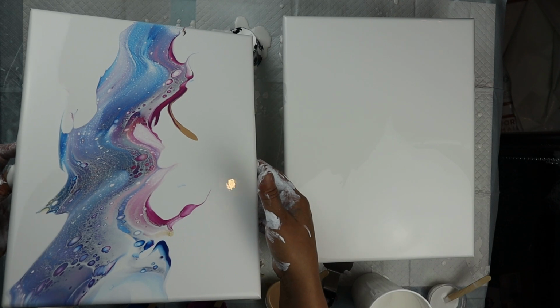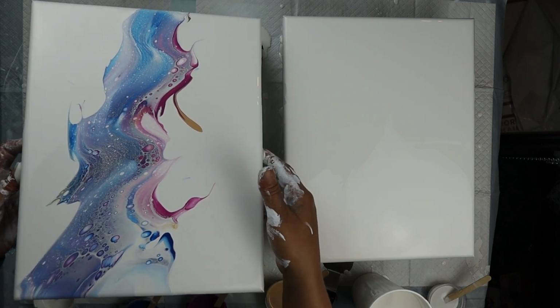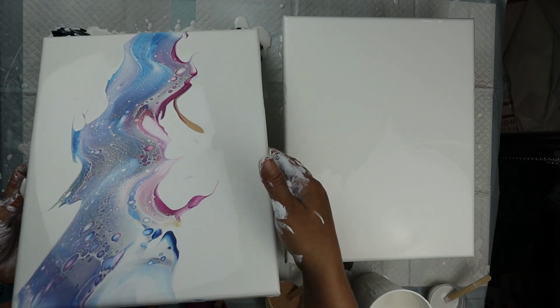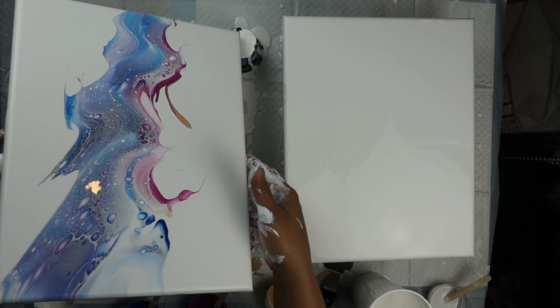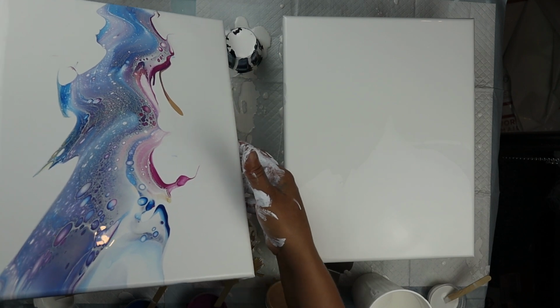So again, this video has nothing to do with the composition. I'm just trying to look at the cells, see the difference between the cells from Australian Floetrol versus American Floetrol.